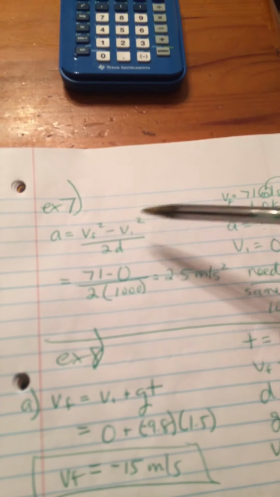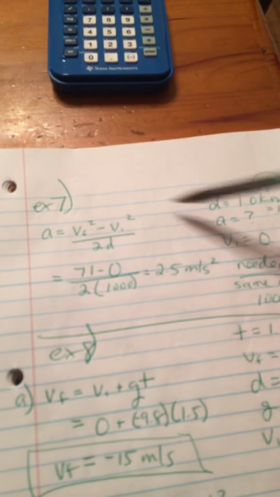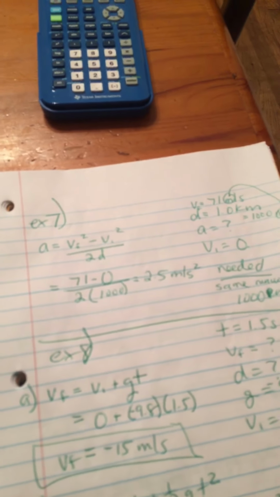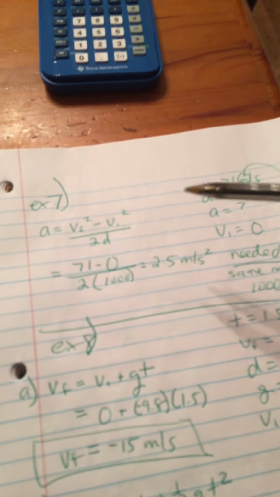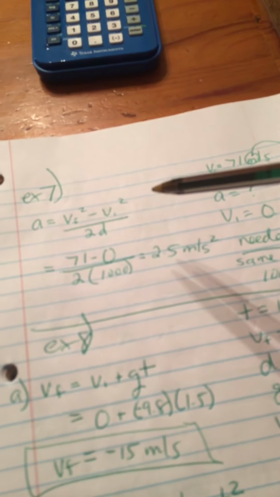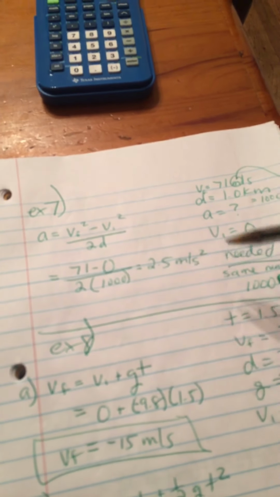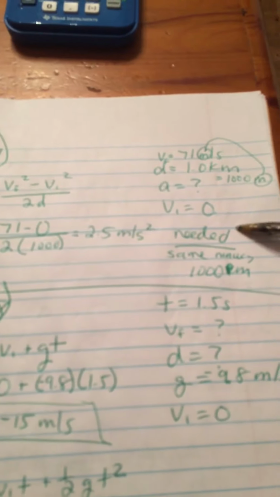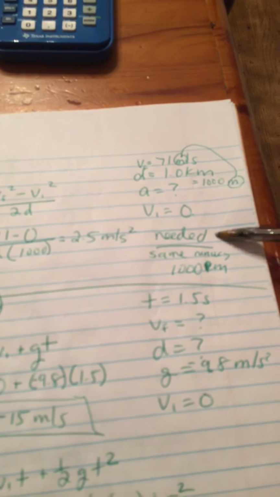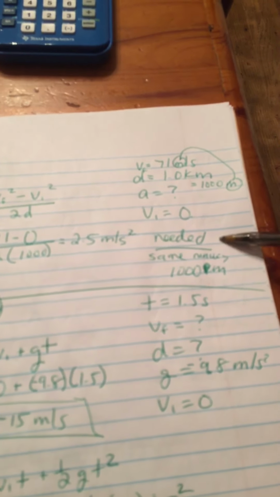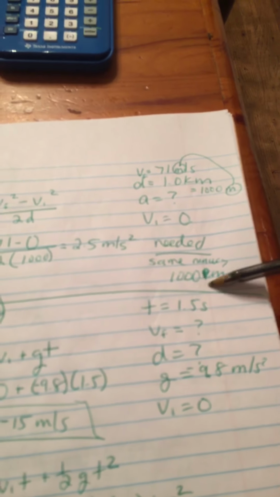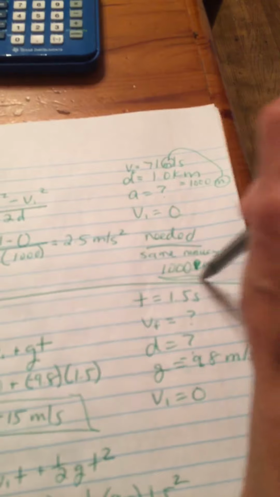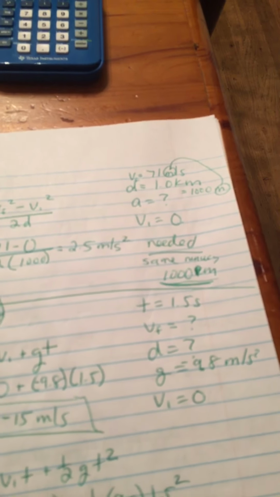Our final velocity minus initial velocity squared, divided by 2 times the distance. You put that into your calculator, and it's 2.5. Notice then they redid the problem, and they said it would be the same thing needed if you were going the other way. If you were taking off or landing, you would still need the 1,000-meter runway.